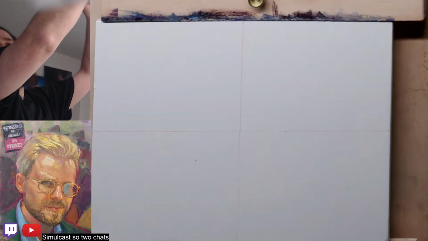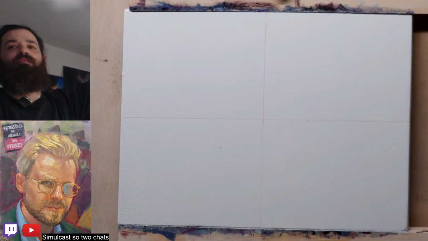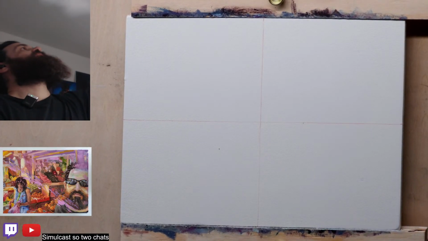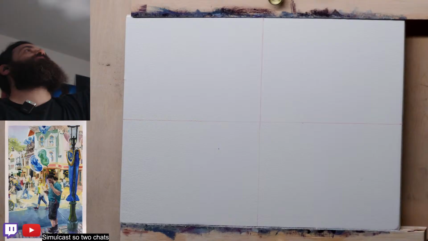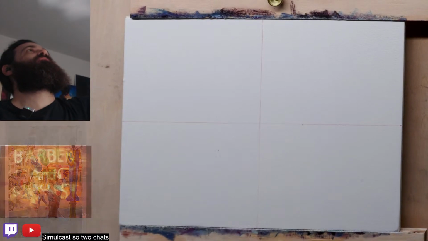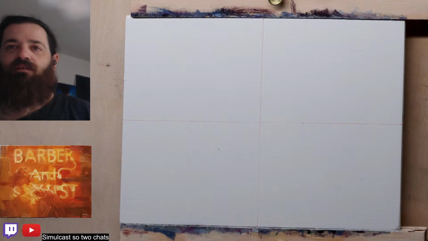Fix the camera a little bit. Nope, nope. Stop doing that, camera. I switched lenses and forgot to take the autofocus off. There we are.